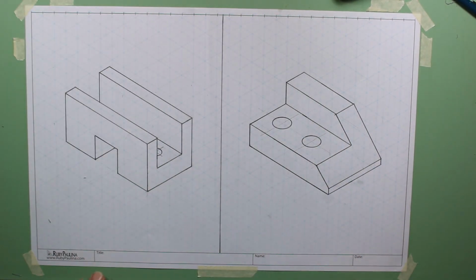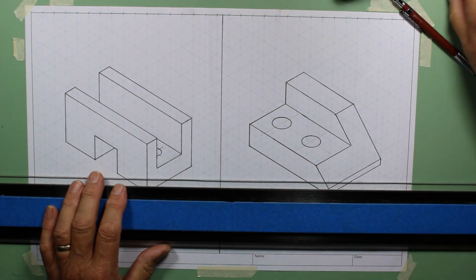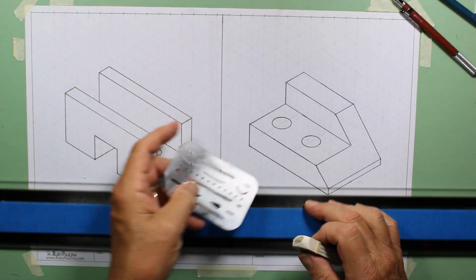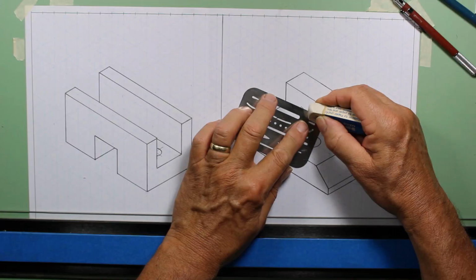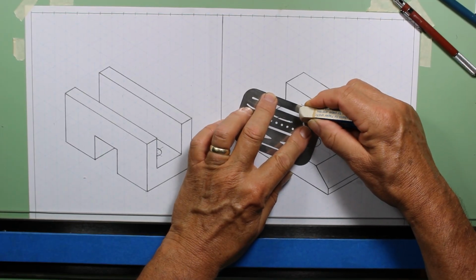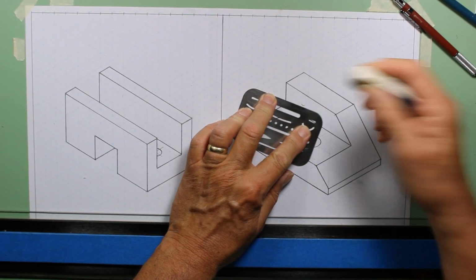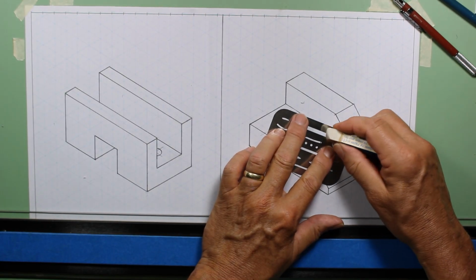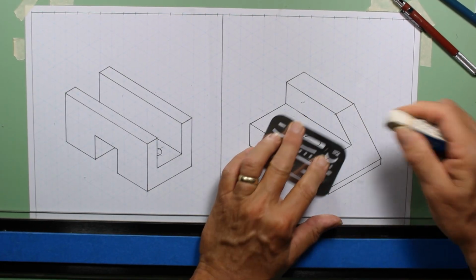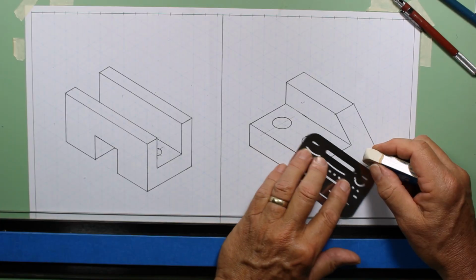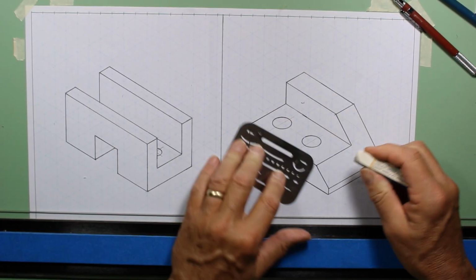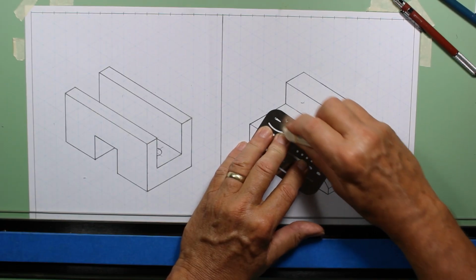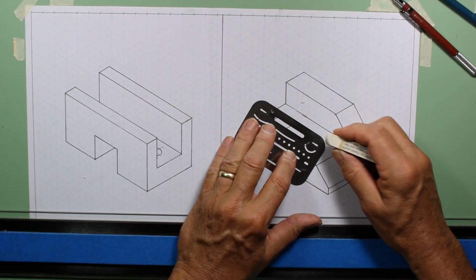And it's unusual that we would draw hidden lines in an isometric view. I mean, sometimes you may need to, but usually, unless it's needed for clarification, we're not going to draw hidden lines. And actually, in your hand drawings that you're going to have here, we're not going to do any hidden lines in isometrics.